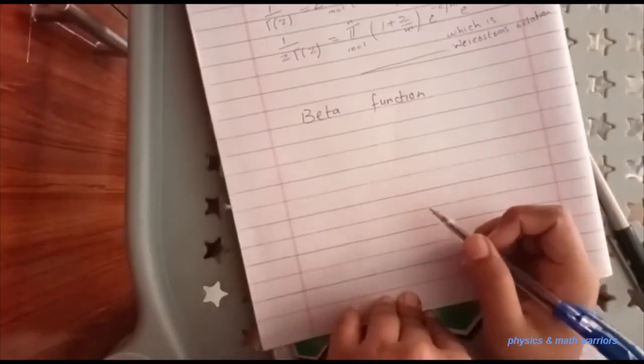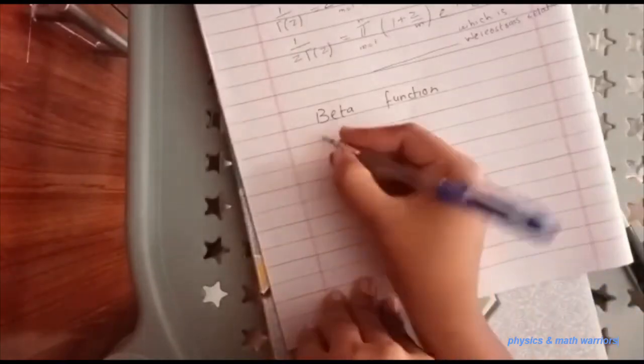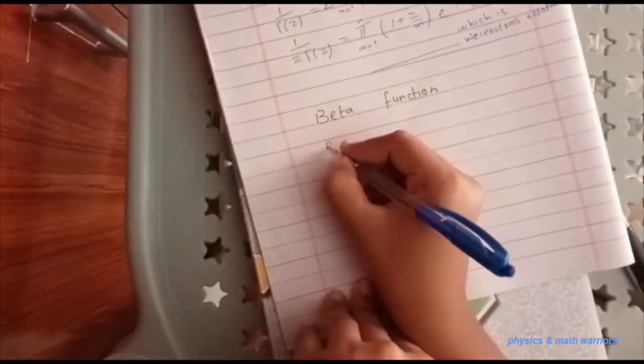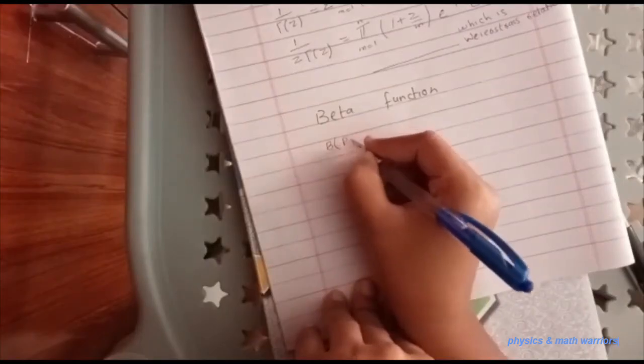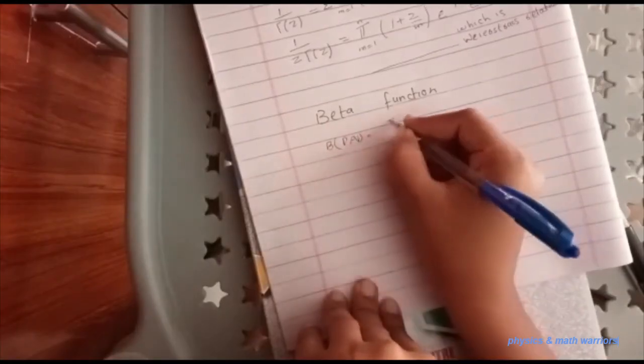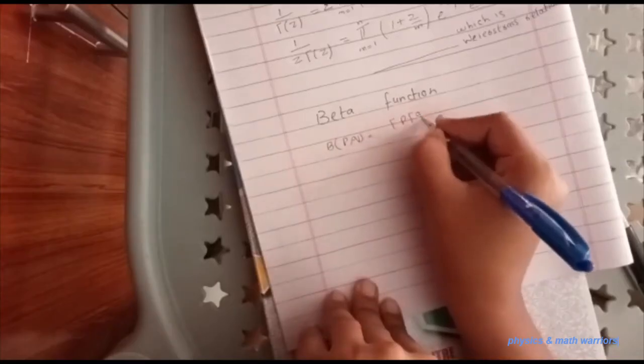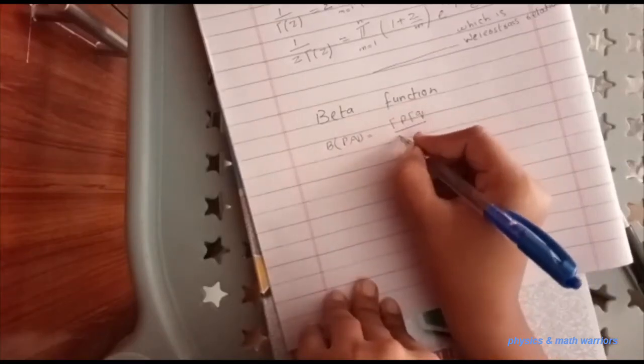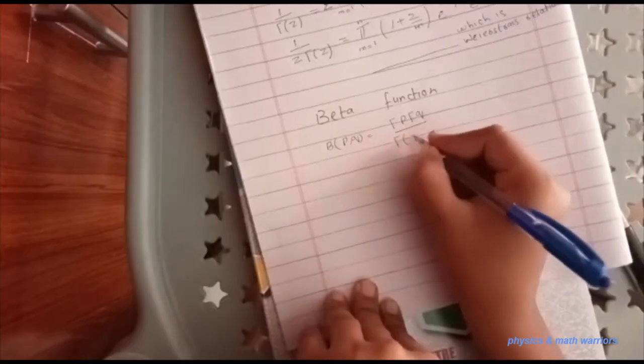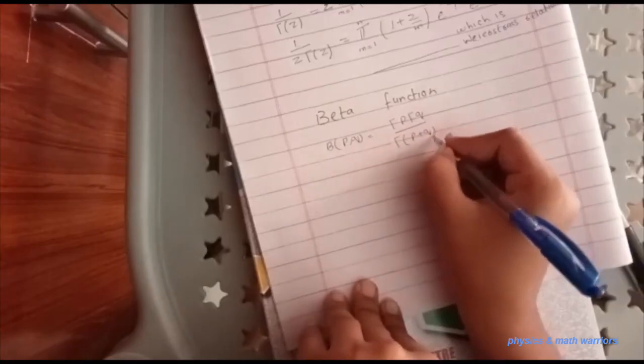In this video we will discuss the beta function. We know beta of q and p is equal to gamma of p gamma of q over gamma of p plus q.